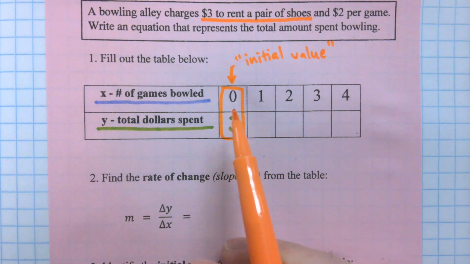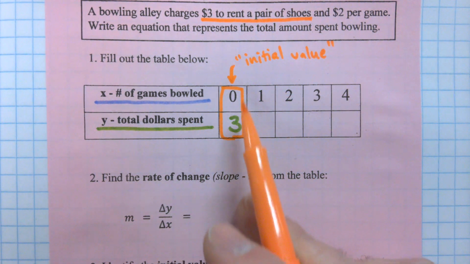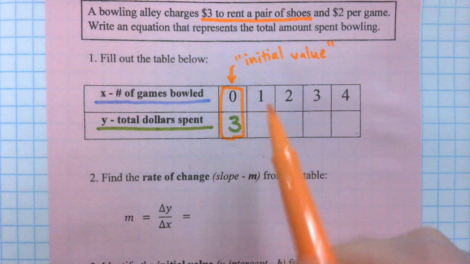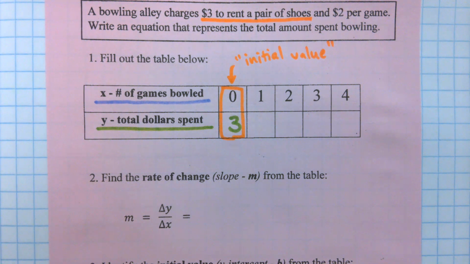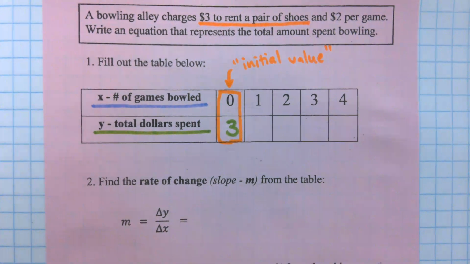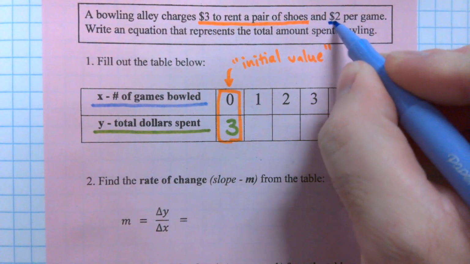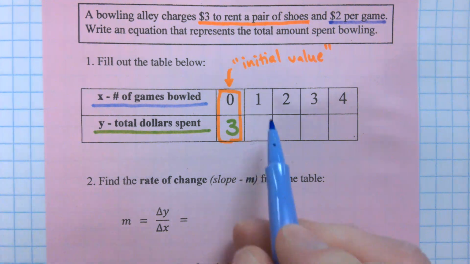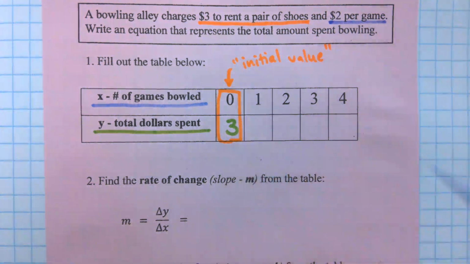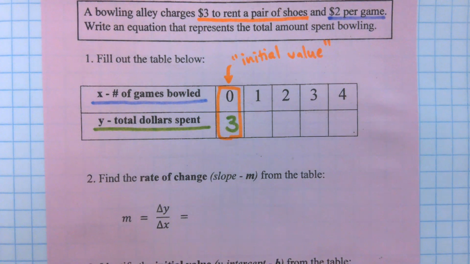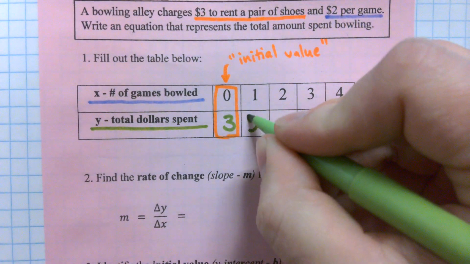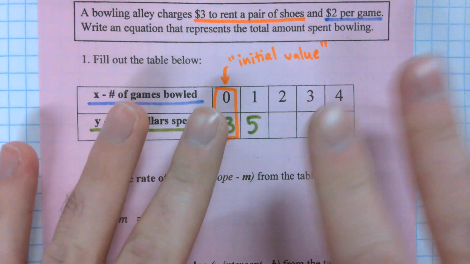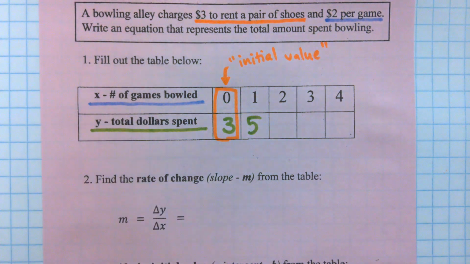So we've got 0 games bowled. Let's say you want to bowl just 1 game. Quick in and out here, 1 game of bowling. How much would it cost to bowl 1 single game? $2. Where'd you get that, Darius? $2 per game, right? So after 1 game, what number should go down here in this box? 2 is a great assumption, but how much did you start with? 5, exactly. You spent $3 on the shoes, $2 on the game. In total, that's $5, right?